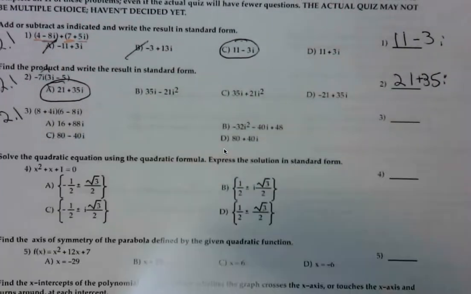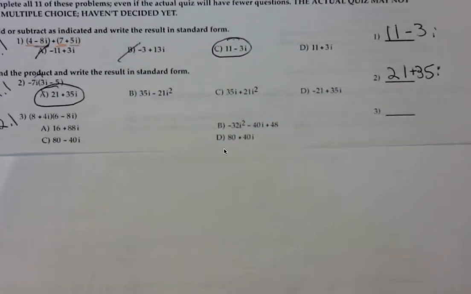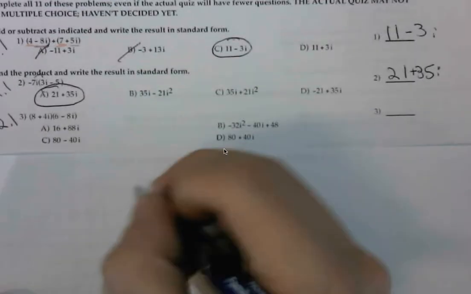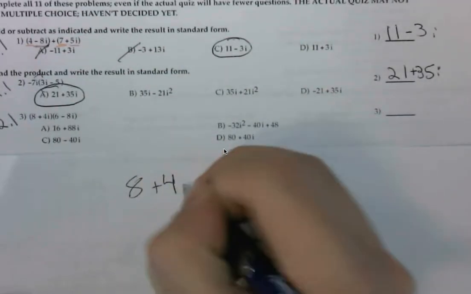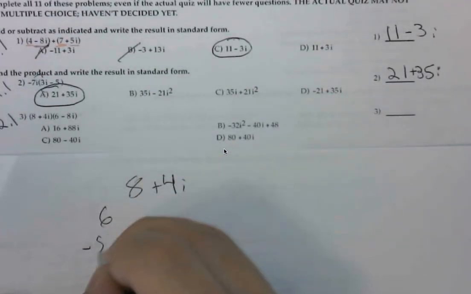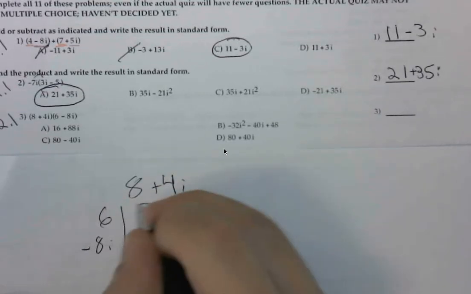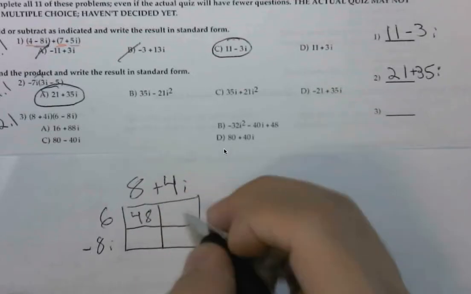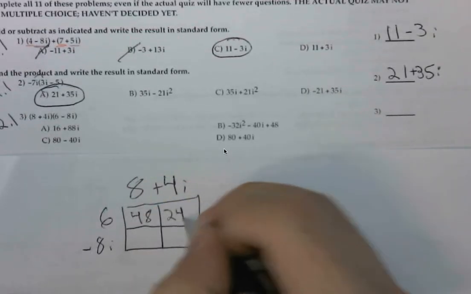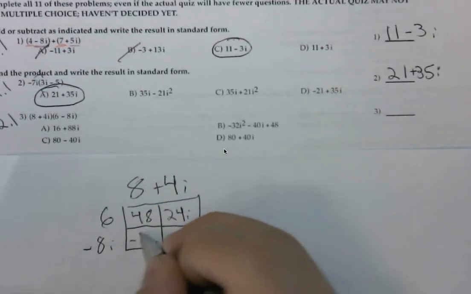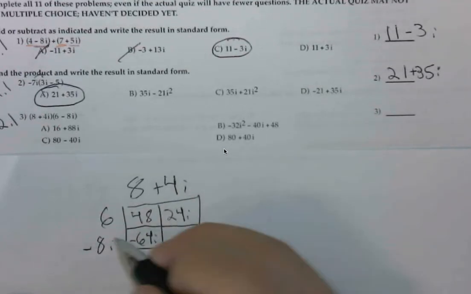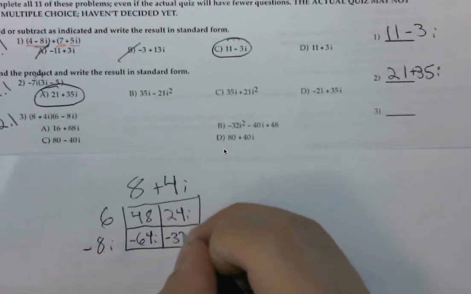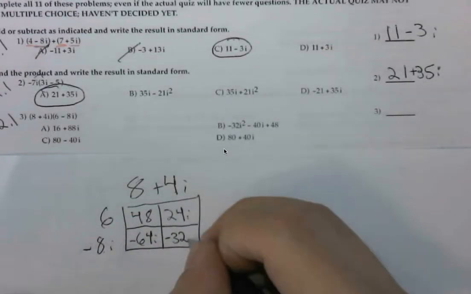Next problem has you foiling, which is pretty much what we did in problem 2, just on some caffeine kick. So box method, I think, is the easiest way to show this. 6 minus 8i on the side. Product of 6 and 8 is 48. 4 and 6 is 24i. i is along for the ride. Negative 64 i's down here. Negative 8 times 4 is going to get you negative 32. i squared is also along for the ride.